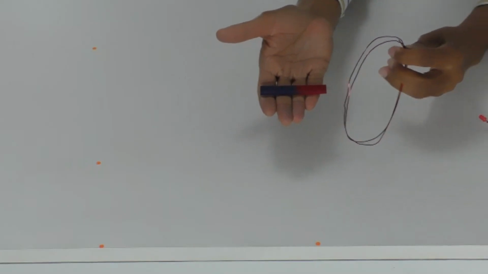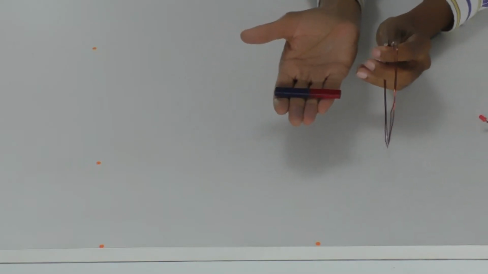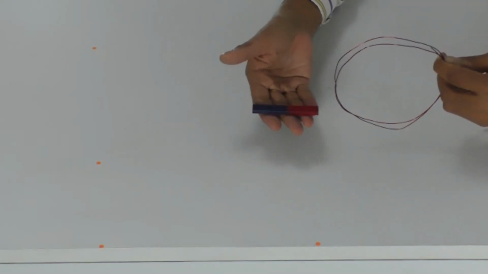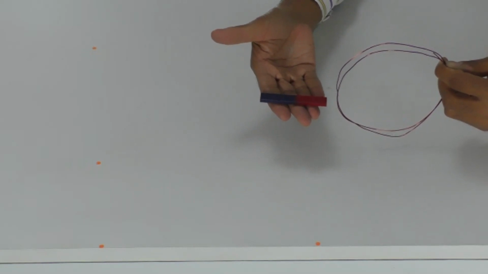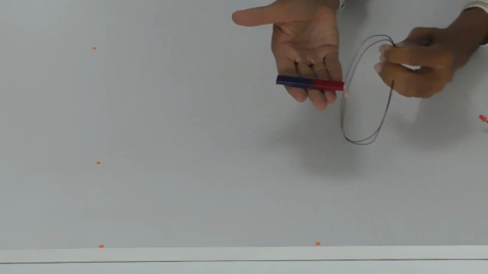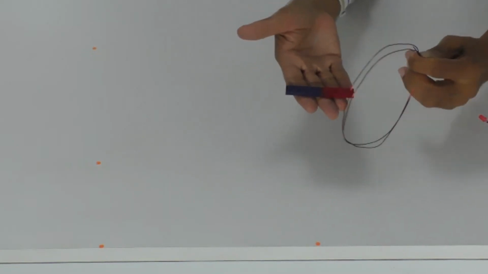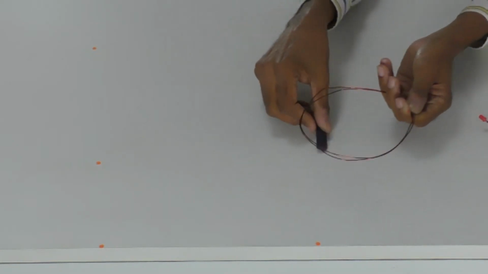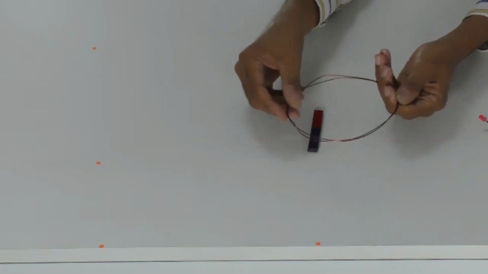Only when I turn the coil to face the magnet in this way can you say that the lines of force are passing through the coil. If I were to turn it like this, then the lines of force are not passing. So the angle between the magnet and this coil also decides how many lines of force are passing through this coil. Now, why is this so important?